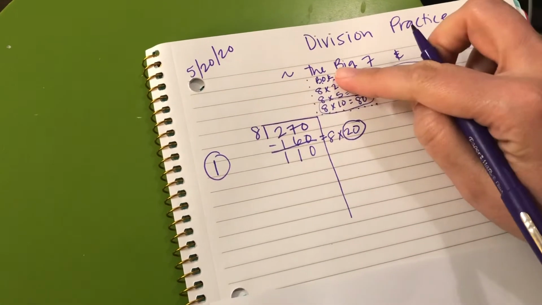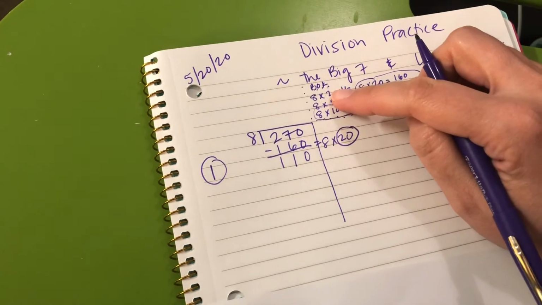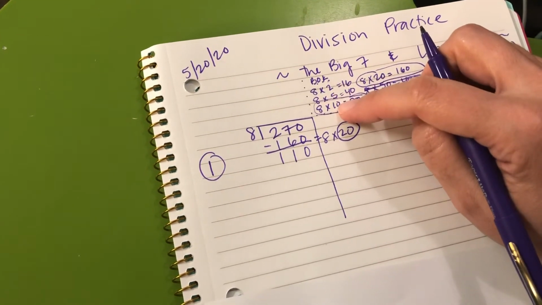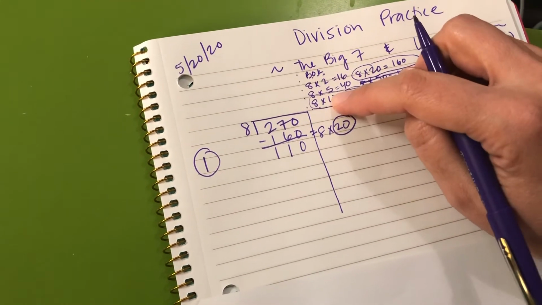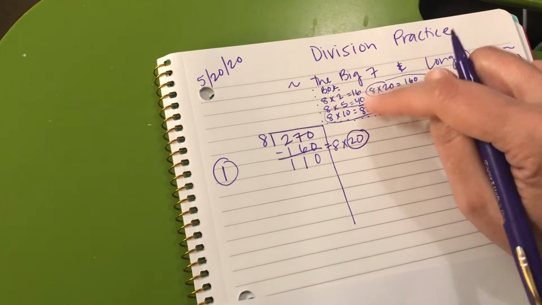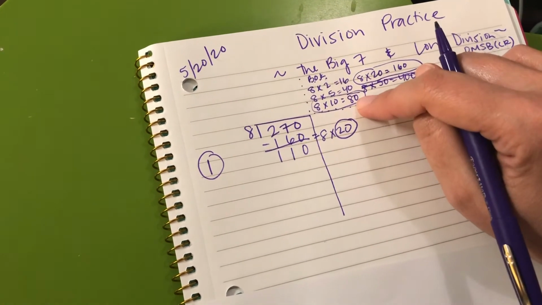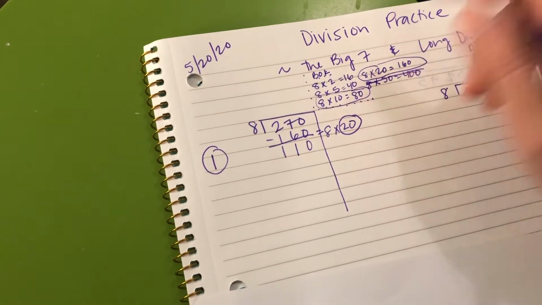Now, are you stuck with just using these numbers in your bank of knowledge? Absolutely not. Your bank of knowledge is what you know. So if you have other math facts that you want to put in here that will help you out, you can do that. I'm just using these because they're easy for my brain. So you pick some numbers that are easy for your brain, and it can make this process go smoothly.